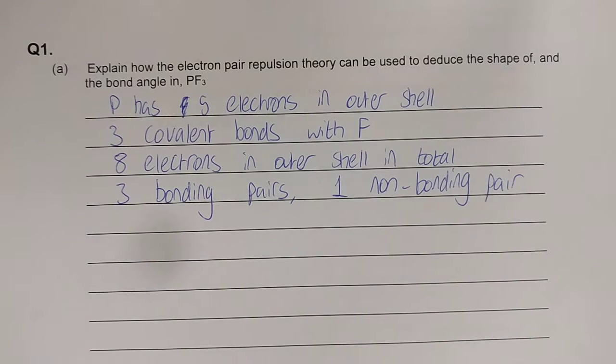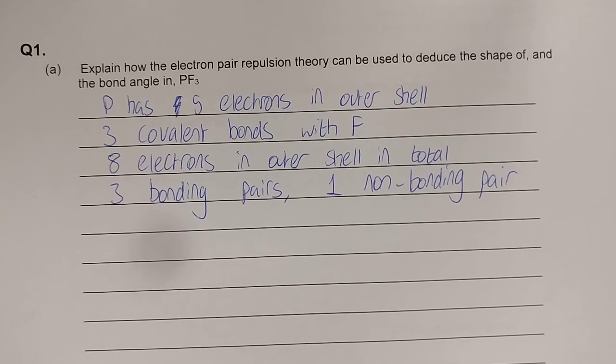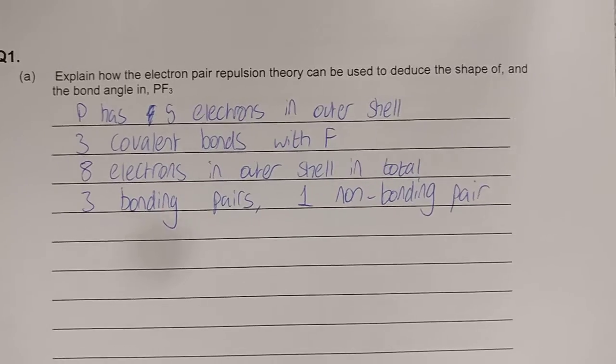Now if you're sitting there thinking, okay, but how do I know how many covalent bonds it forms with fluorine? How do I know how many electrons that will have in its outer shell? And how do I know how many of those pairs are bonding and non-bonding? If you're stuck for that, you just draw a dot and cross diagram to help you.